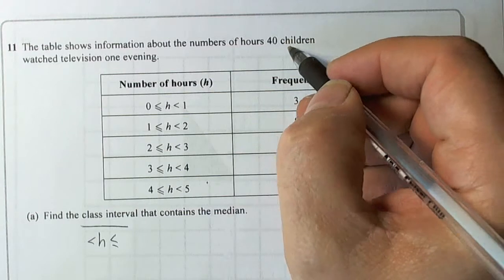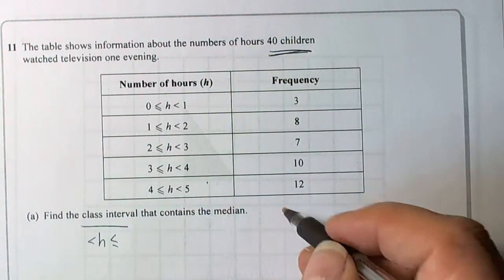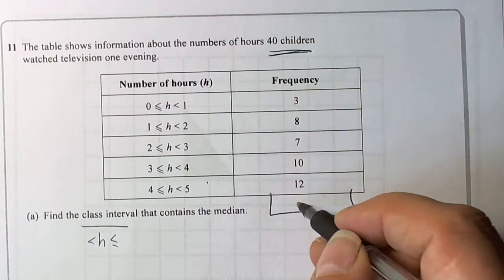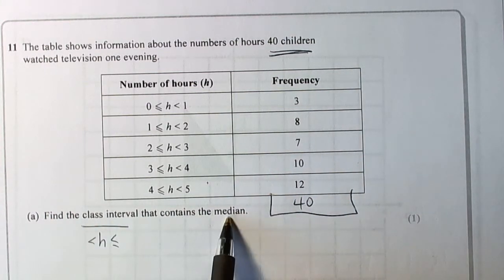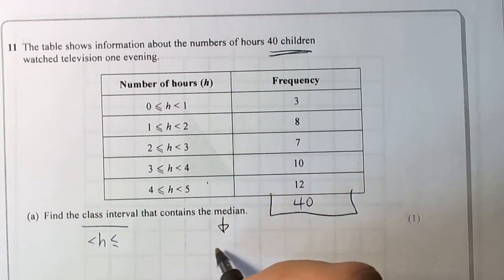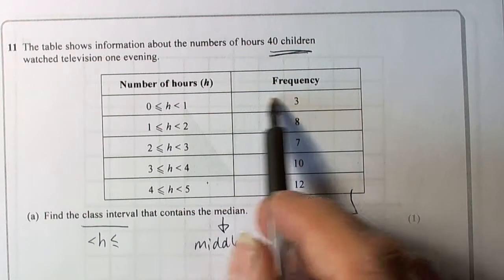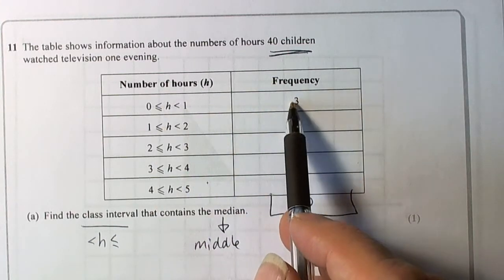So we've got to look here, we're seeing there's 40 children in the table. That means when we add these up, we'd find the answer is 40. And it wants you to find the median position. So we recognise that the median is the middle number when all the numbers are in size order. The problem with this table is we don't actually know exactly what each of these numbers are.